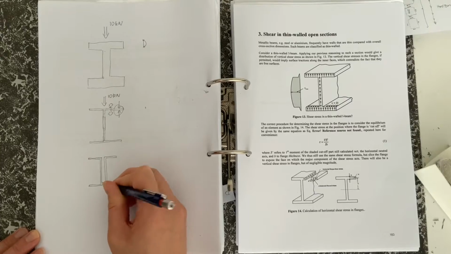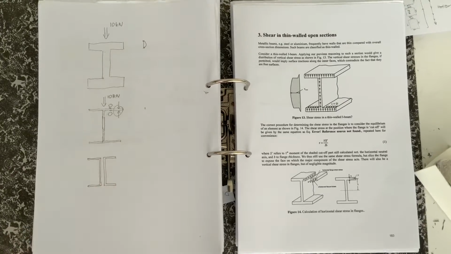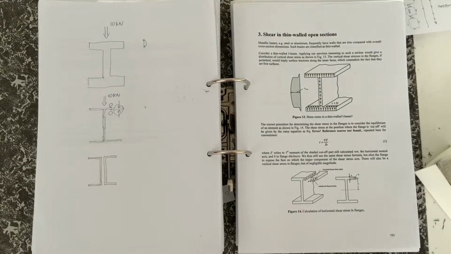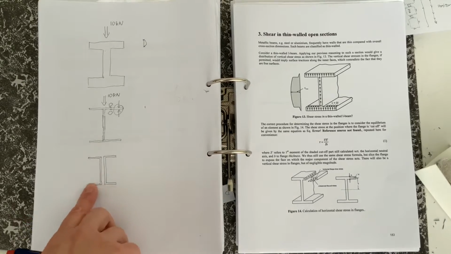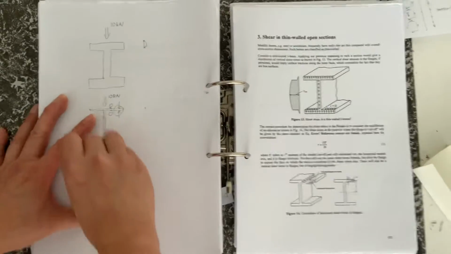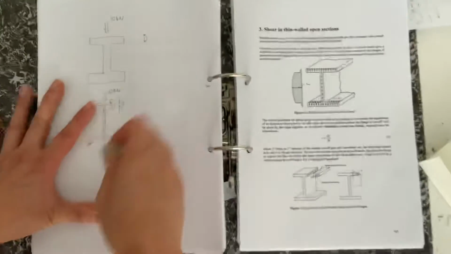With these thin sections, you might make 2 channel sections, putting them back to back to make an I-beam, which we've seen. That can be bolted or whatever, but I'd like to focus on the channel section first.